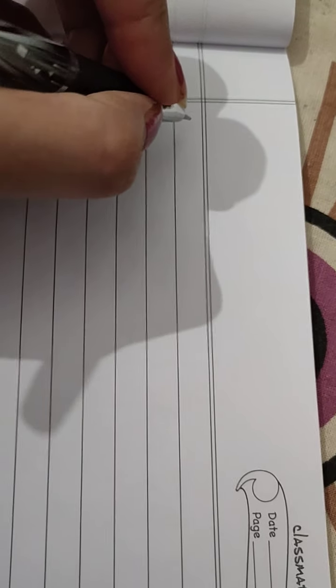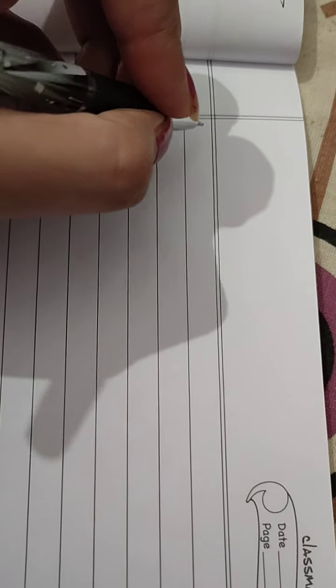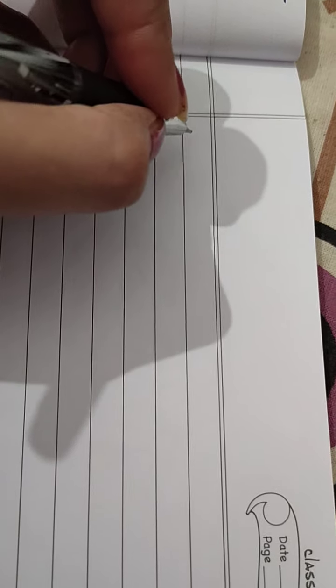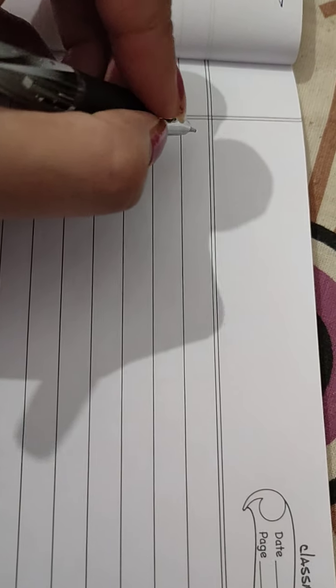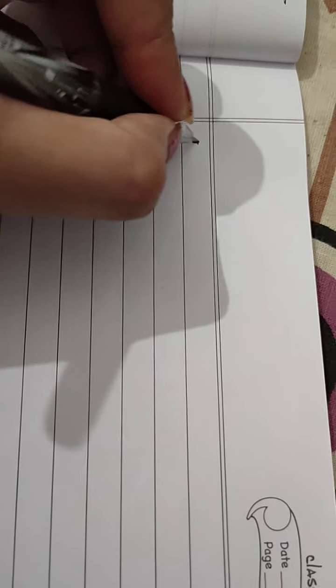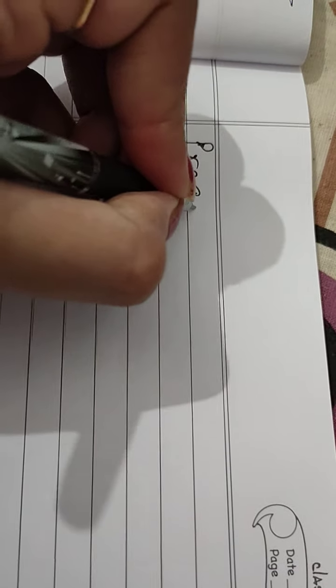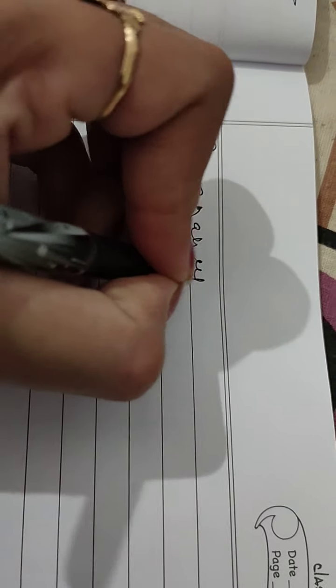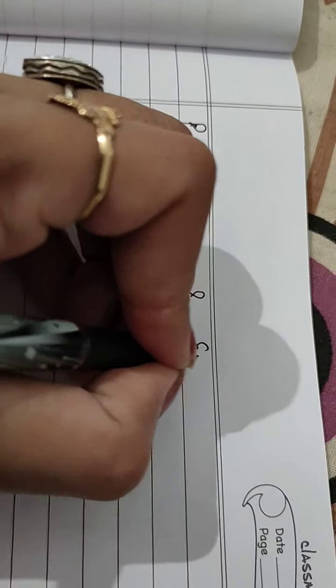Hello students. Yesterday we have seen about the implantation. Now today's topic is pregnancy and embryonic development.